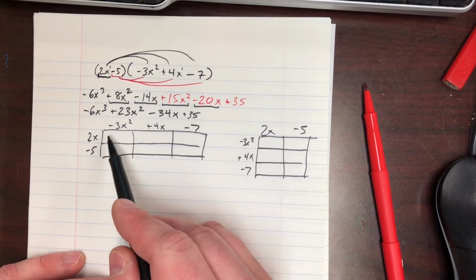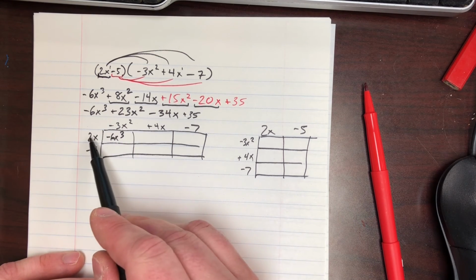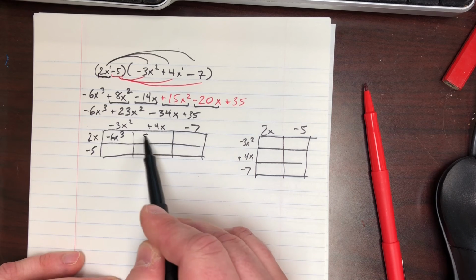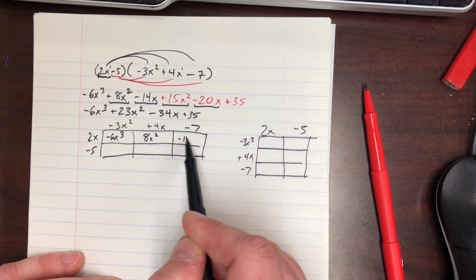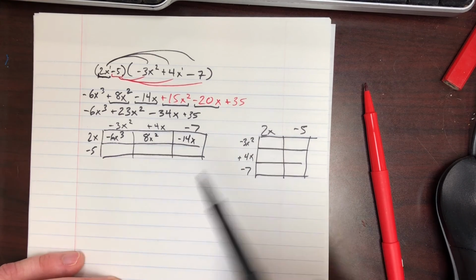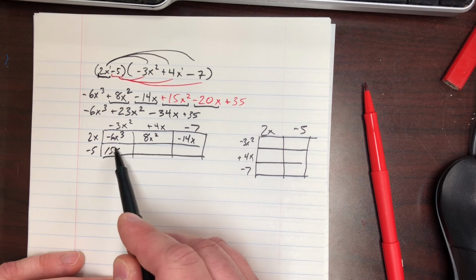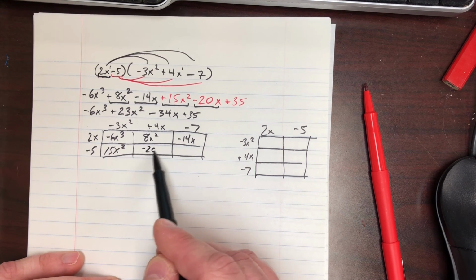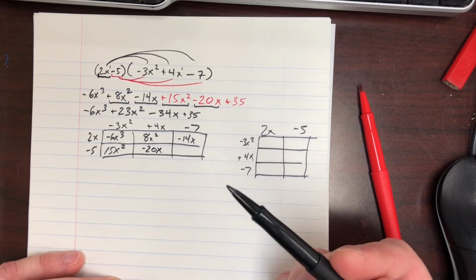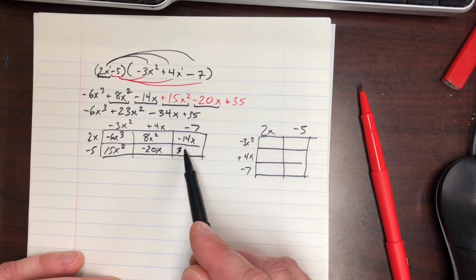So 2 times negative 3 is negative 6. X squared is x cubed. Then 2x, 4x, 2 times 4 is 8x squared. 2 times negative 7 is negative 14, and there's an x because there's one of them. Negative 3x squared, negative 5 is positive 15x squared. Negative 5, positive 4 is negative 20. Negative 5 times negative 7 is positive 35. Oh, wait, I didn't write pluses elsewhere.